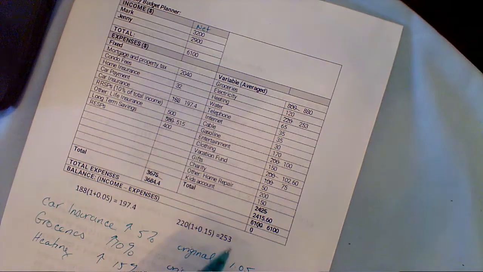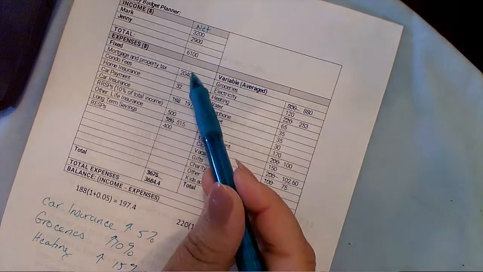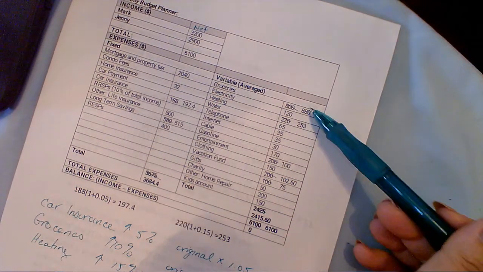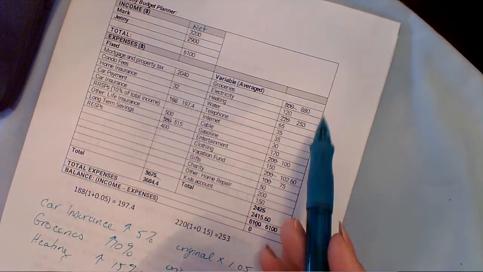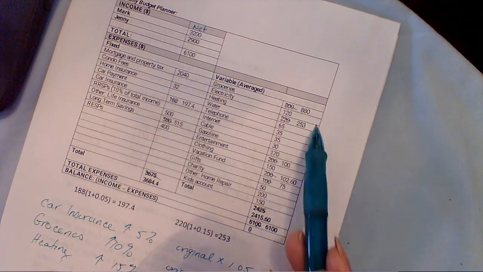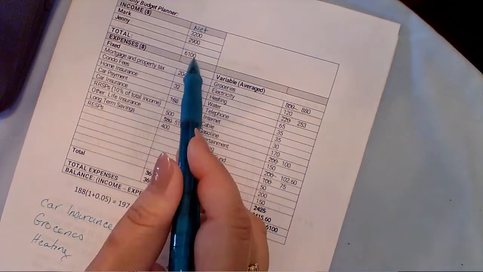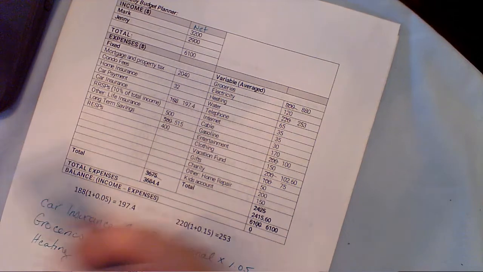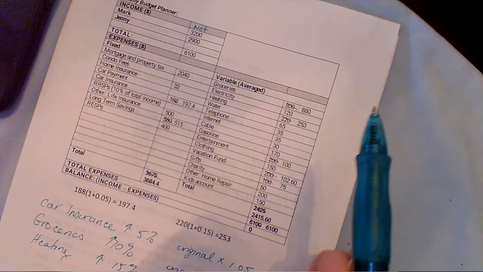So in order to make this come back down, because you see how 188 jumped up to 197.40, we have a new total here, and we're definitely going to have a new total on this side. We're not going to balance to 0. So we now have to steal from other sections that we think we can still live with. And by stealing from those other sections, we still need to bring this down to 0. So our goal is to make these two columns add up to 6,100 so that we can minus it from this 6,100.